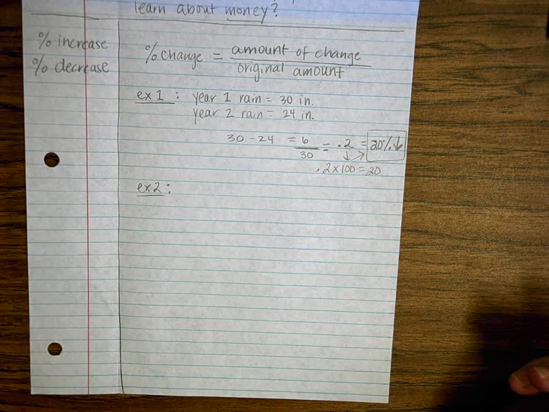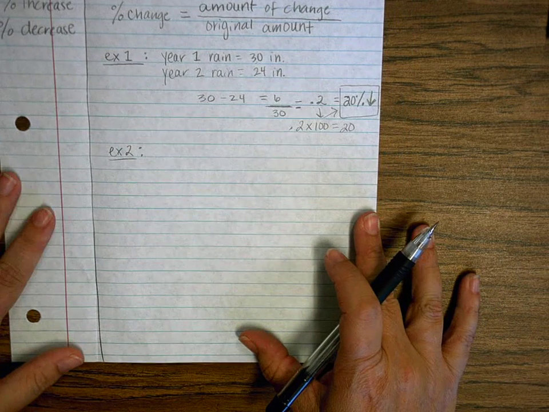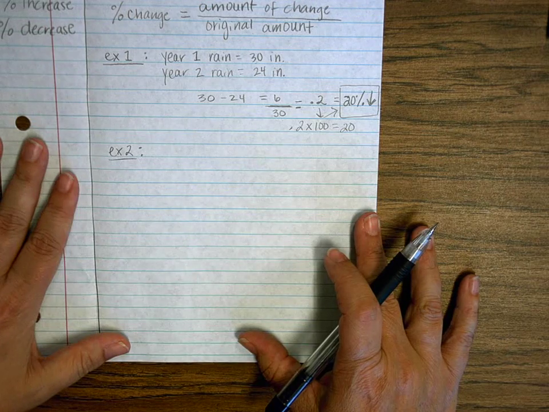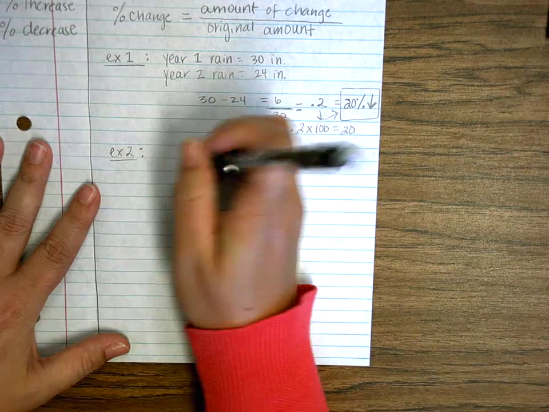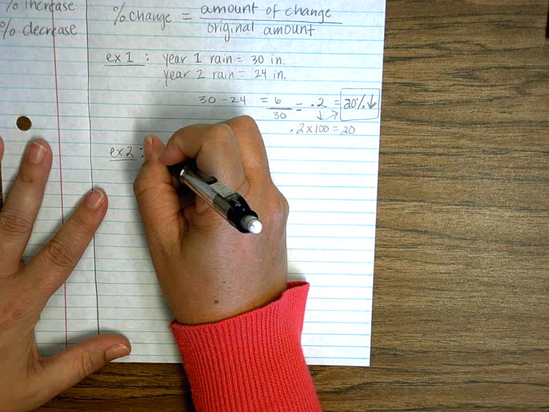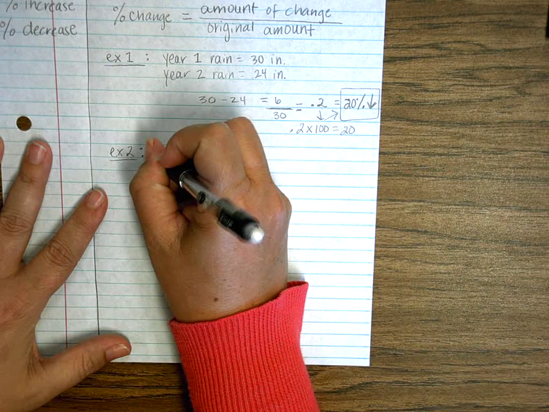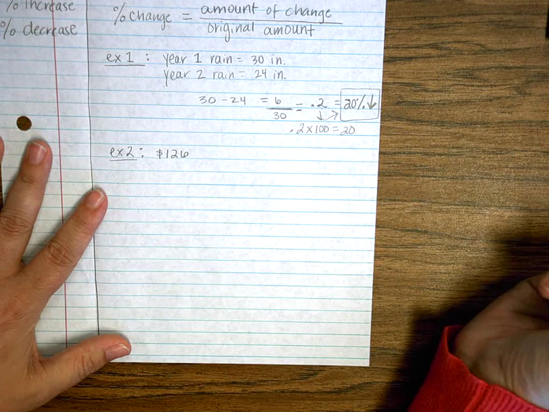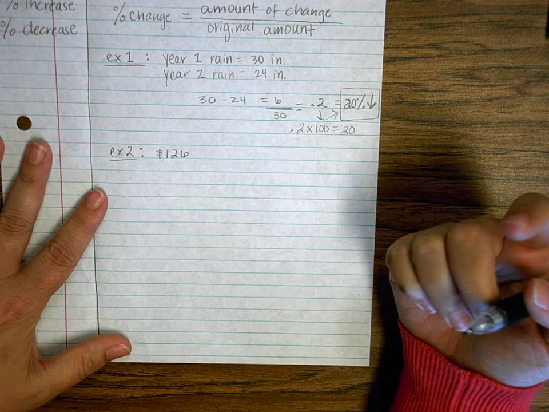Let's try another one. Example 2. Am I going too fast? It's okay. All right. Let's say we'll do a price change. So let's say that last year the Nikes that you wanted were $126. Okay? But then this year, like LeBron signed them or whatever.